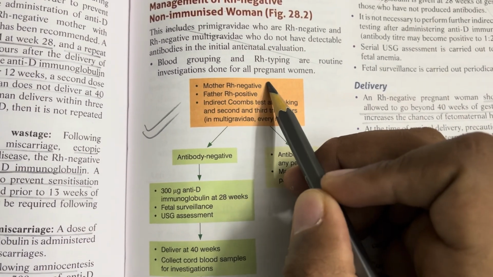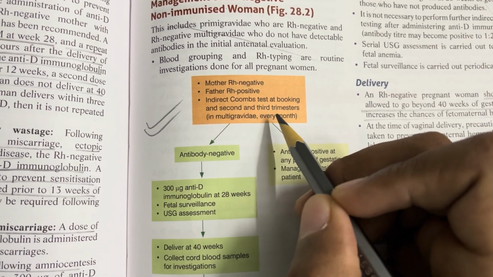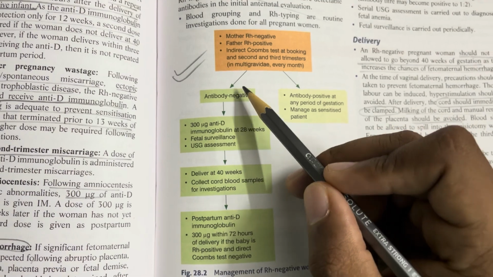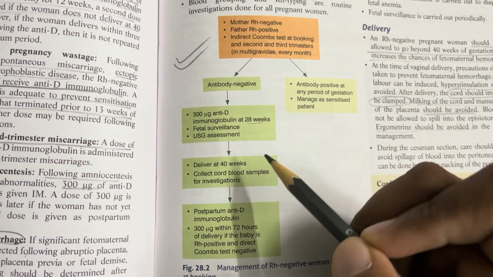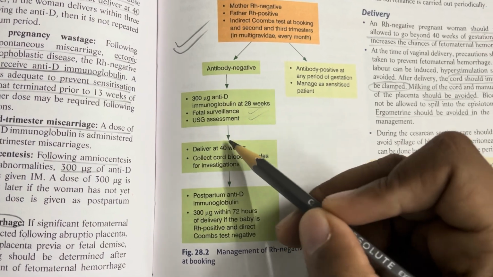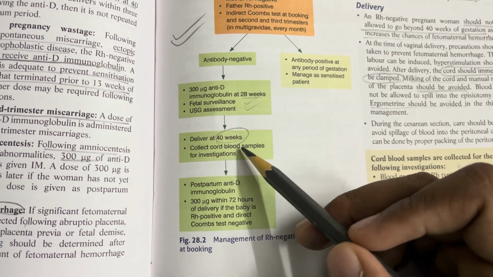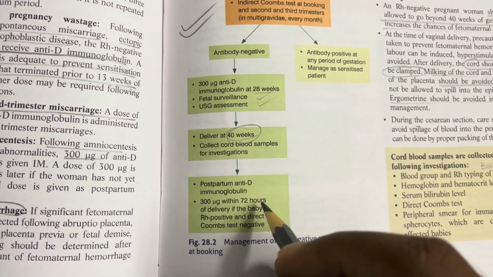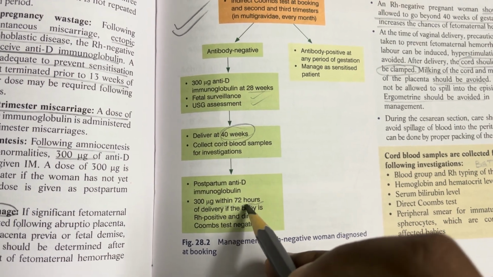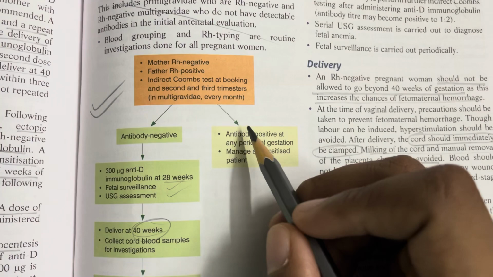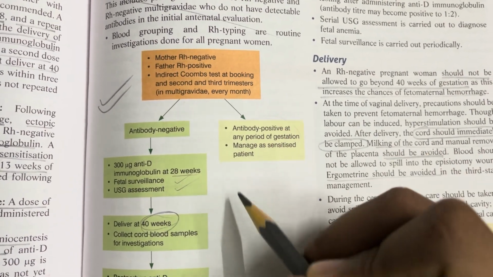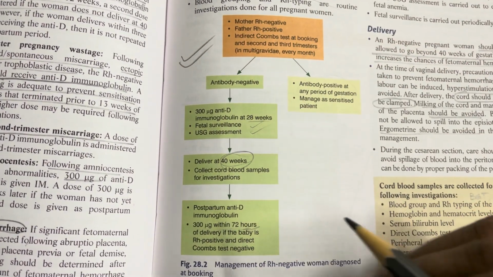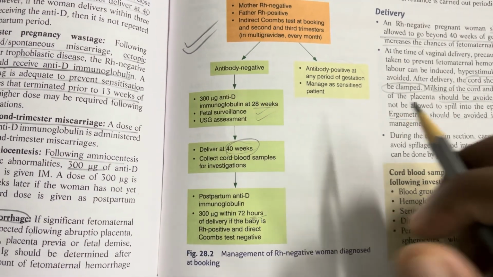Next, management of an Rh negative non-immunized woman. If the father is positive and the mother is Rh negative, then do the indirect Coombs test in the second and third trimesters. If it is antibody negative, then give anti-D at 28 weeks antepartum, do fetal surveillance and ultrasound assessment, and deliver at term, at 40 weeks. Collect the cord blood sample. Again, if the fetus is Rh positive, you have to give anti-D to the mother, 300 μg within 3 days of delivery. But if it is antibody positive at any period of gestation, you need to manage as a sensitized patient. So this is the routine antepartum and postpartum prophylaxis: at 28 weeks and within 3 days, 300 μg anti-D.